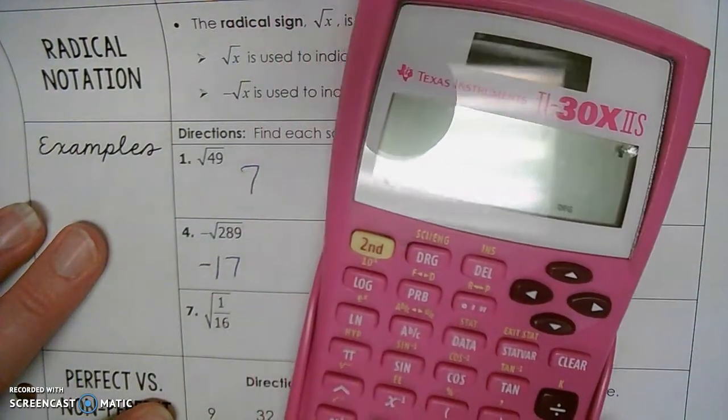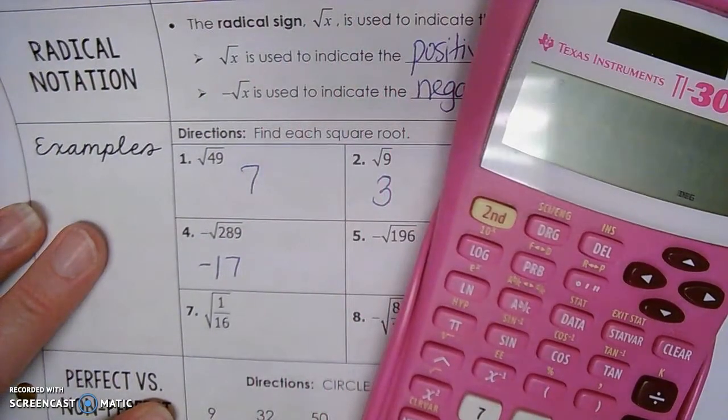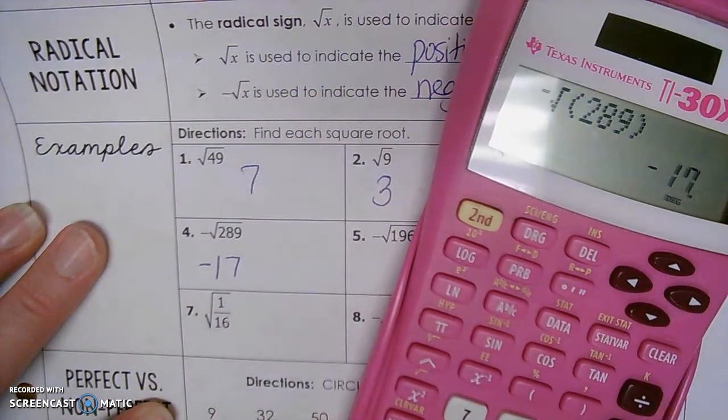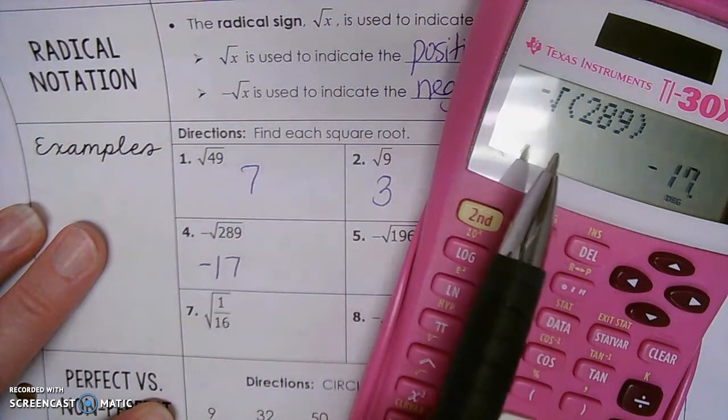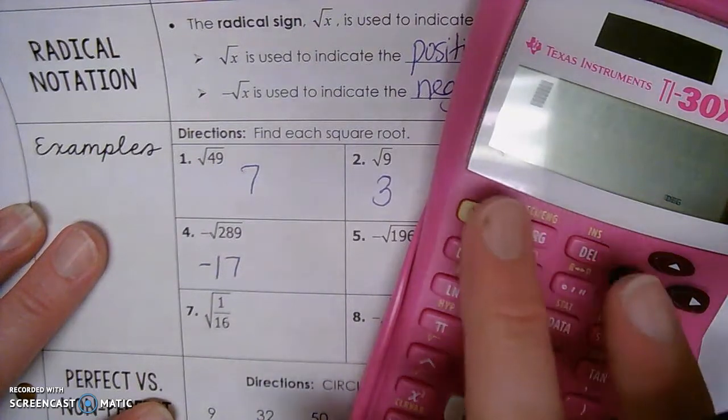So again, we already brought the negative down, so we want negative 17. You can do the negative sign on your own. So you could push negative square root 289, and you would get the answer of negative 17. So it's up to you if you want to just know to bring it down or if you want to type it in. Now, make sure you don't do this.